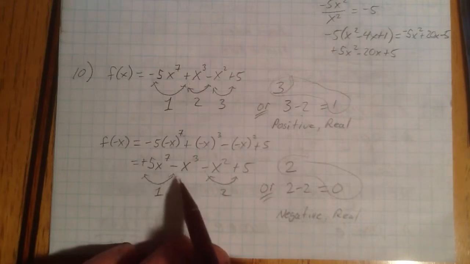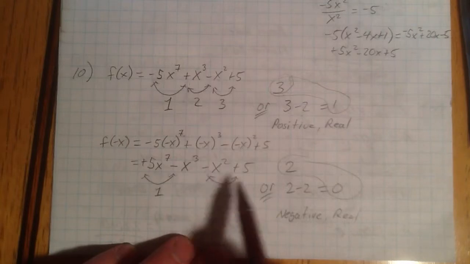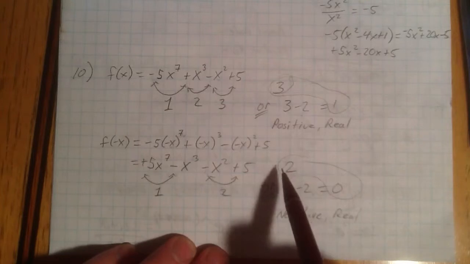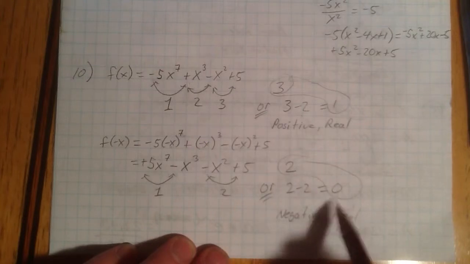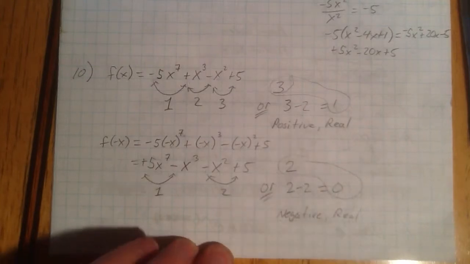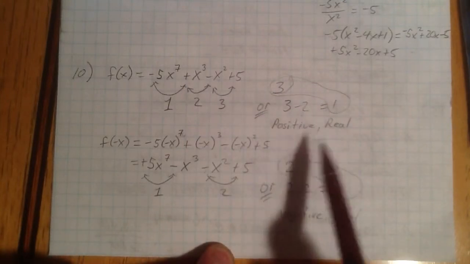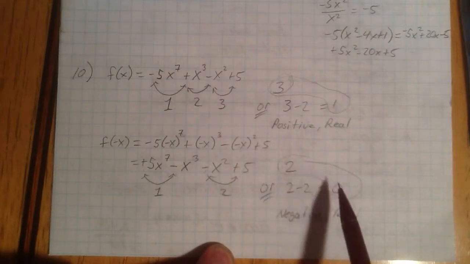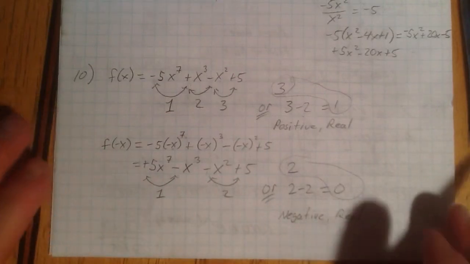We go from a positive to a negative. That's one sign change. Negative, negative, no sign change there. Negative to positive, 2 sign changes. So we have a possibility of 2 negative real roots. Subtract the first even integer, which is 2, or we have a possibility of 0 negative real roots. So the way we would answer this question is we would have 3 or 1 positive real roots, and we would have 2 or 0 negative real roots. And that's how you would answer that question.